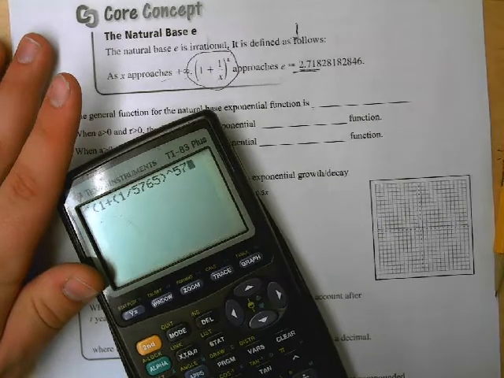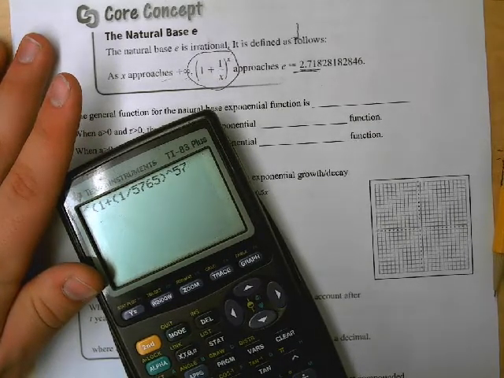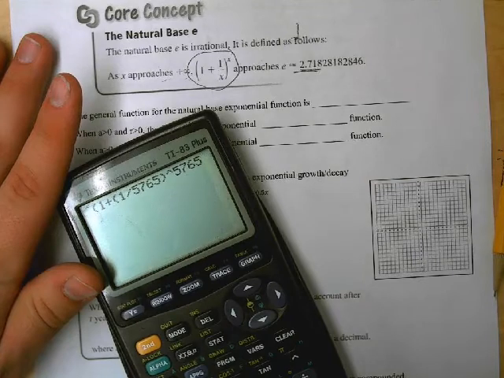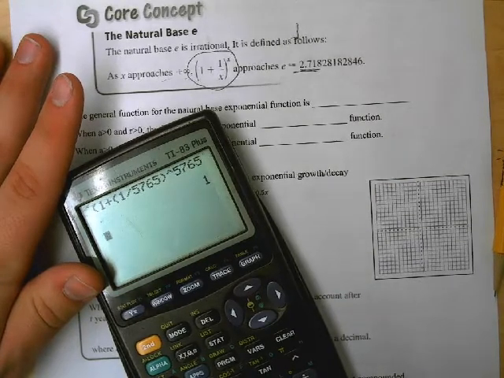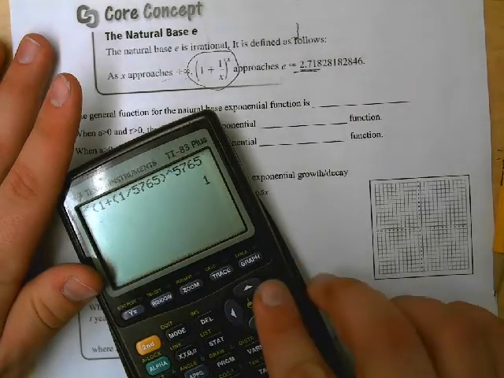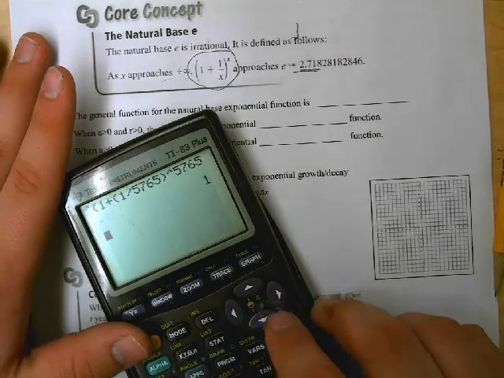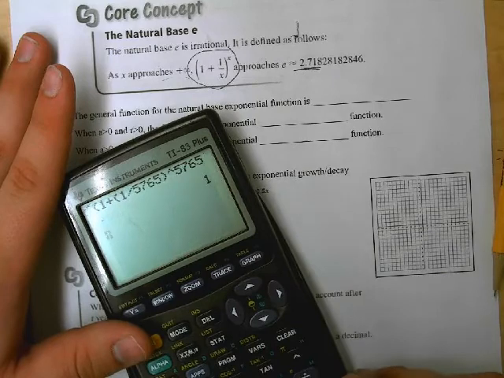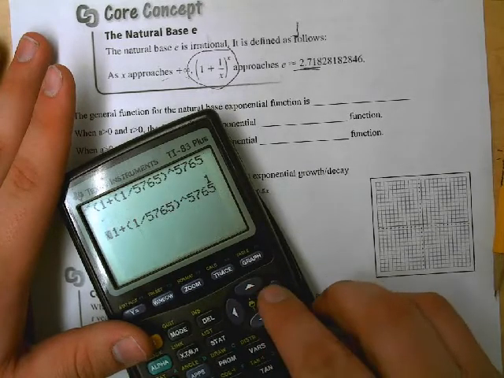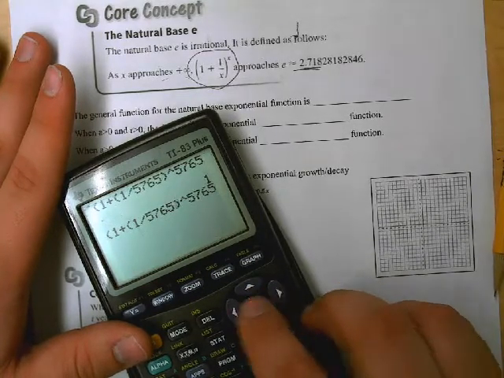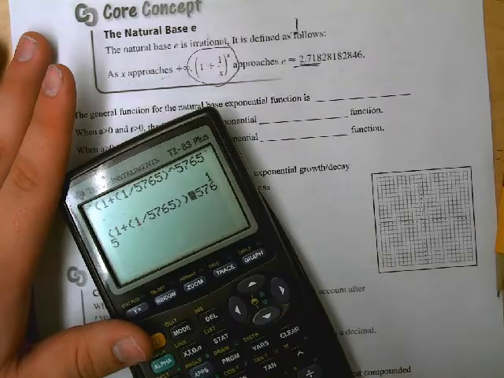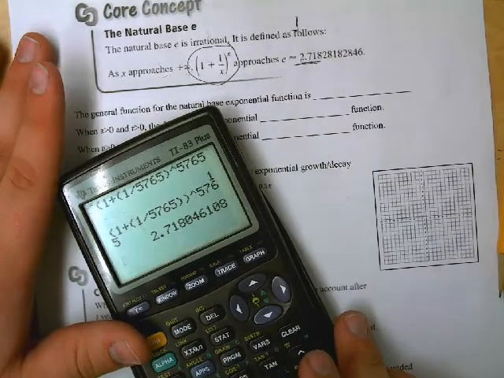So 5,765. Whoa, I typed something in wrong. Oh, I need an extra parenthesis. 2.71.